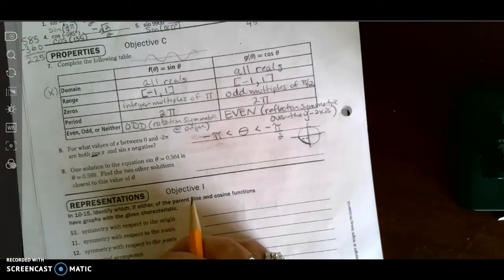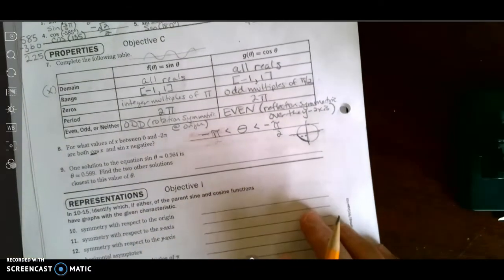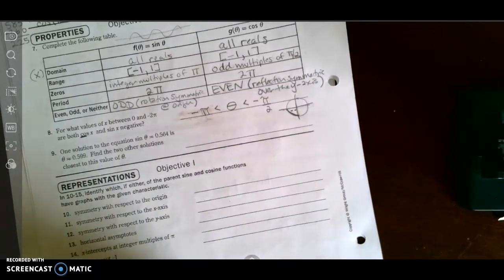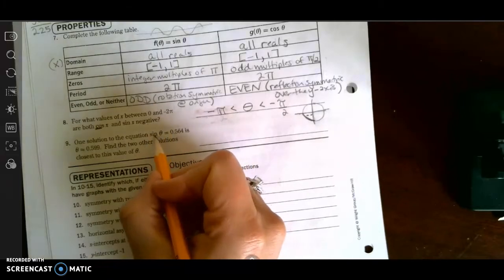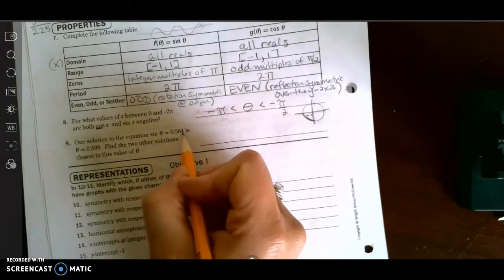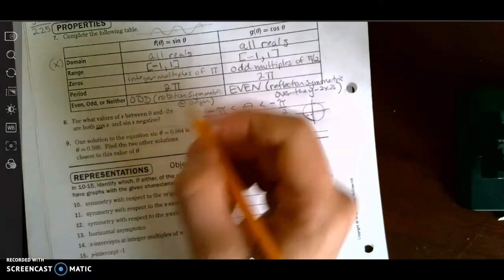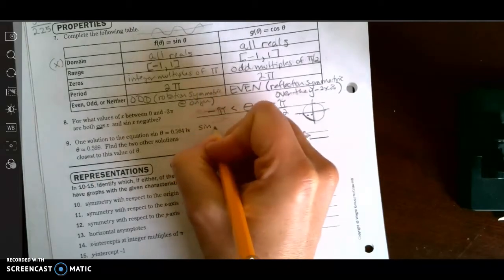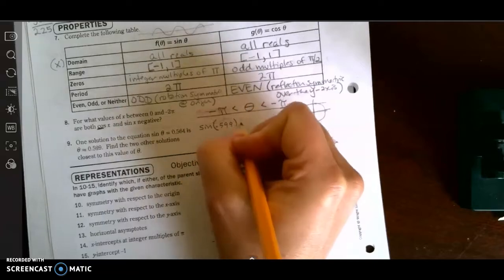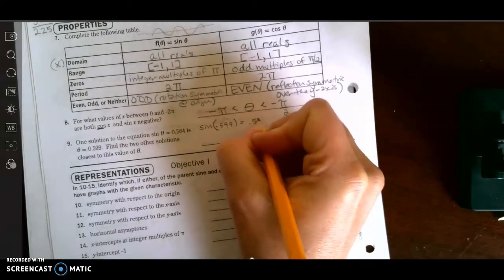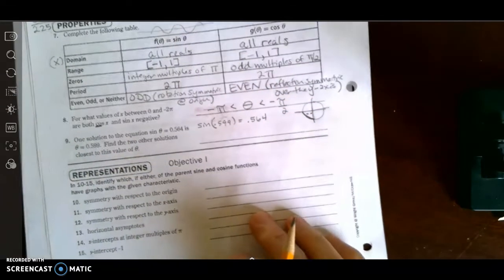All right, our next question, number 9. One solution to the equation sine of theta equals 0.564 is theta is approximately 0.599. So they're saying, when do we have a sine that's 0.564? That's when theta is 0.599. So in other words, the sine of 0.599 is equal to 0.564. You could check this on the calculator.